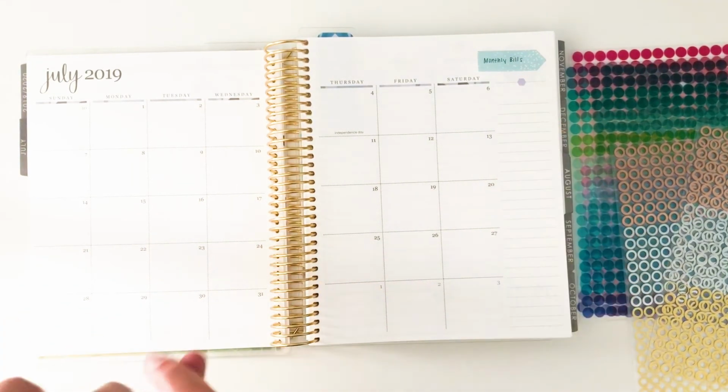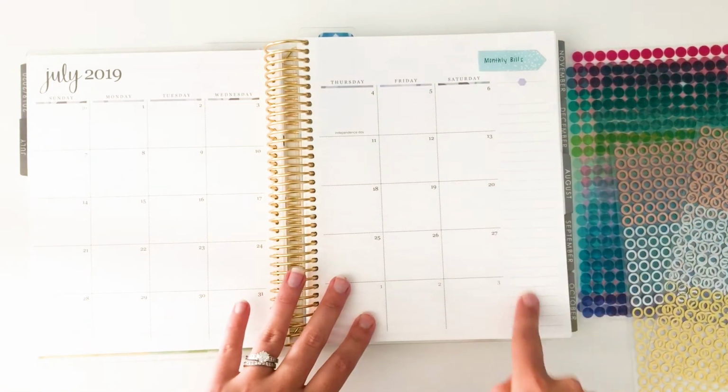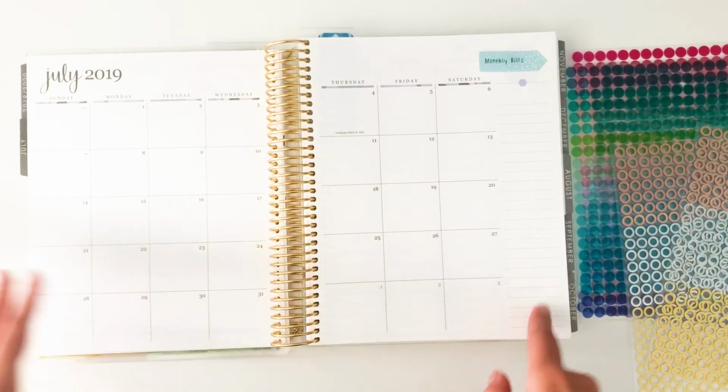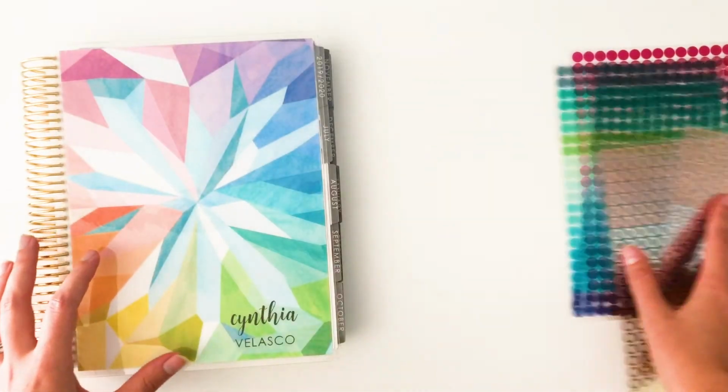So any app subscriptions or bills that I don't have every single month, that come up maybe one time a year and happen to fall in that particular month, that's what this little sidebar is going to be used for. So that is it. That's my overview of how I plan on using my life planner this year.